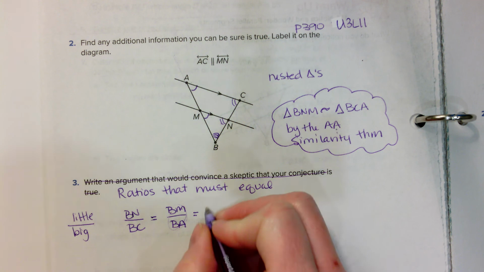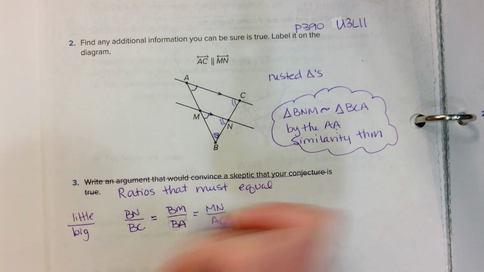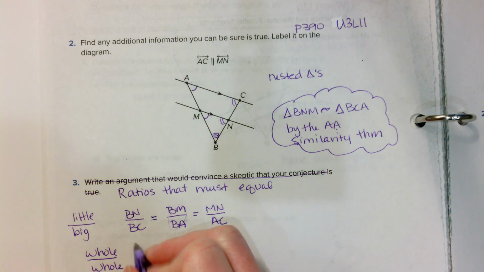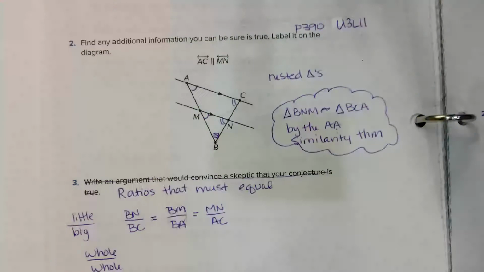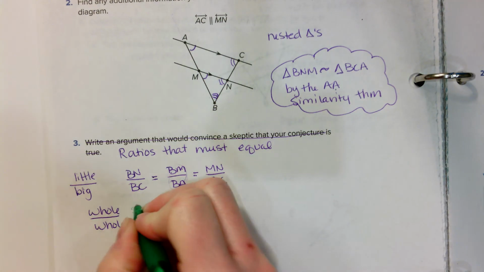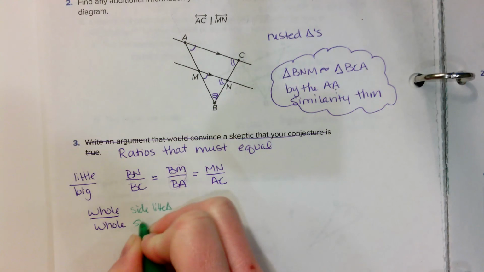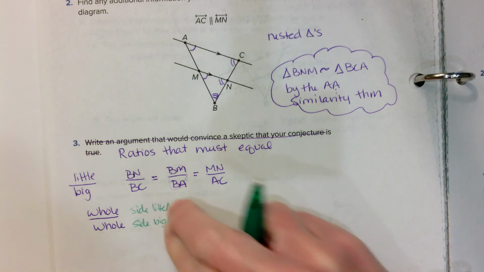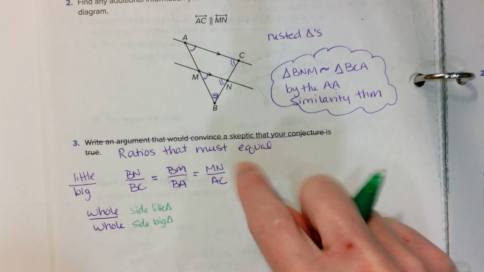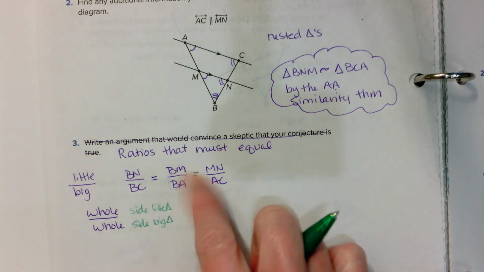And finally, let's not forget side MN goes over side AC. So I like to call this the whole over whole ratio. This was a whole side, the whole side of the little triangle over the whole side of the big triangle. And you could flip this. I could have made this BC over BN, BA over BM, and then AC over MN. And still, I would have equivalent ratios.